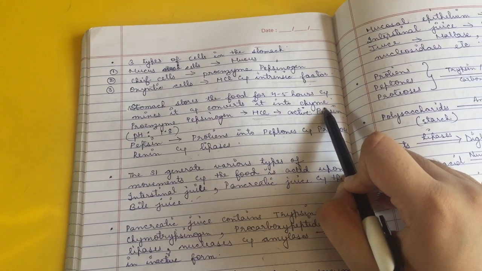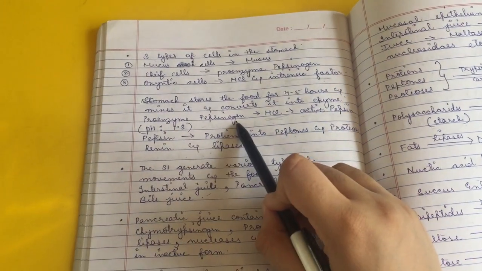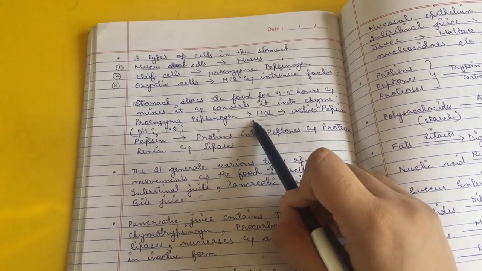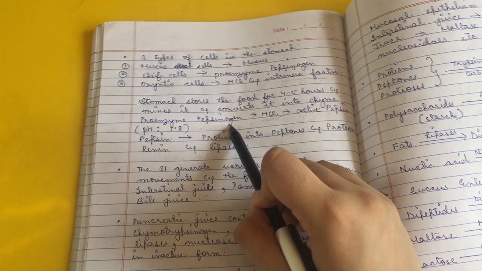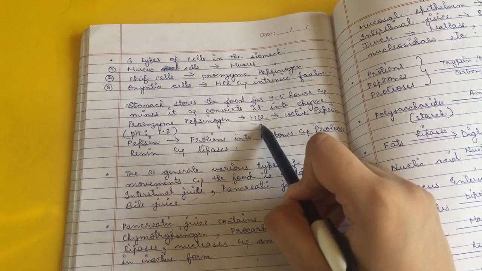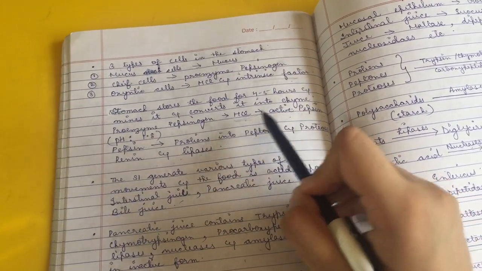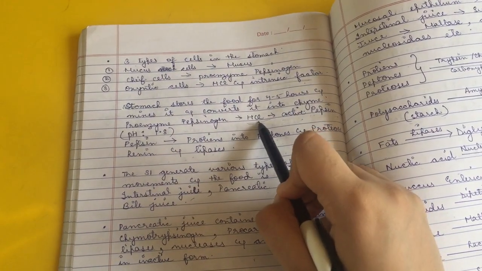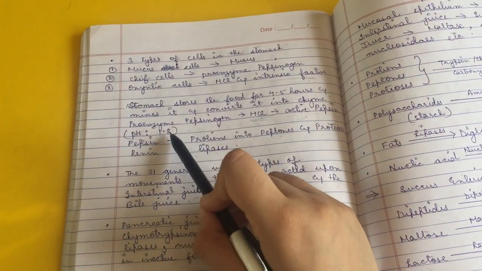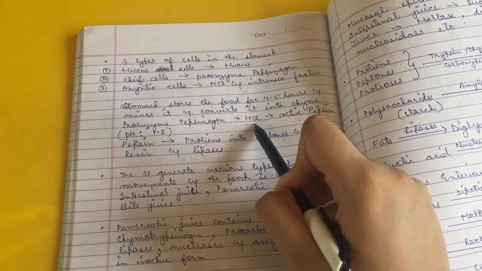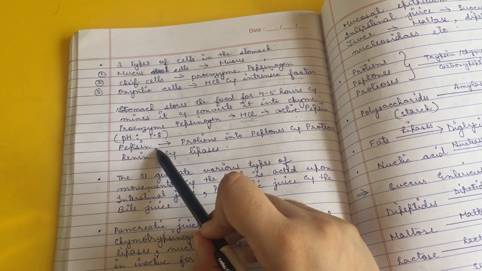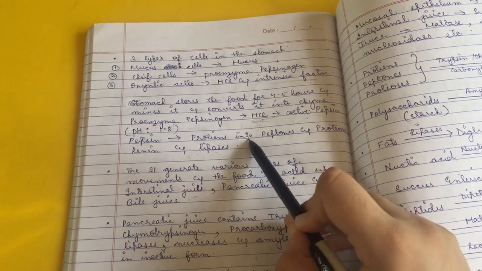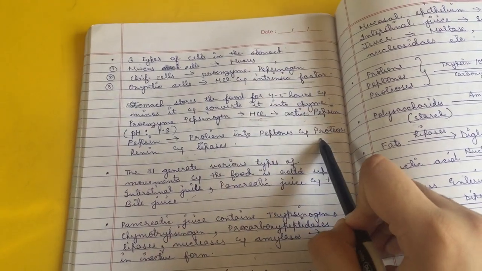Now, what is the use of proenzyme pepsinogen? Basically this is an inactive enzyme, and it is activated by HCl into pepsin. So for the functioning of pepsinogen, HCl is very important, and the pH of the stomach is 1.8 when HCl is released. Now, what is the use of pepsin? Pepsin basically helps in the digestion of proteins into peptones and proteoses.